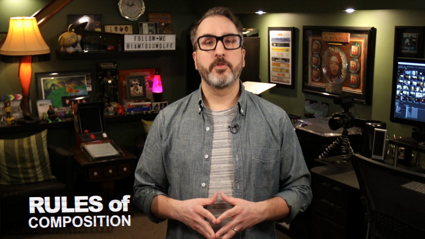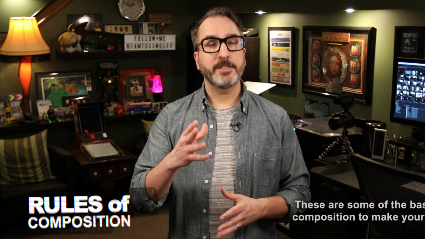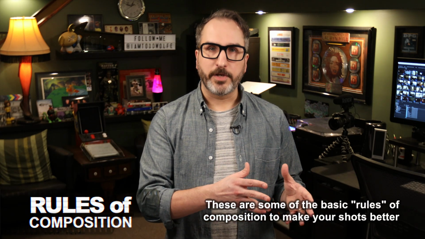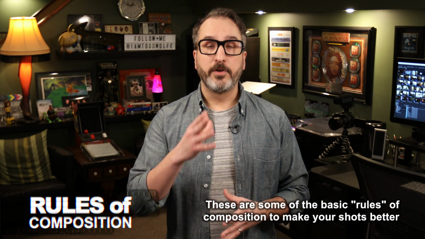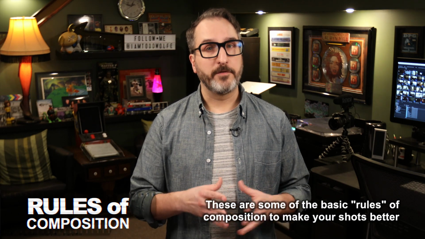So once you understand all the bells and whistles of your camera, the next thing you need to understand is how to point your camera to get the best shot. Here are some rules of composition to help you find that. Now, our first rule is the rule of thirds.